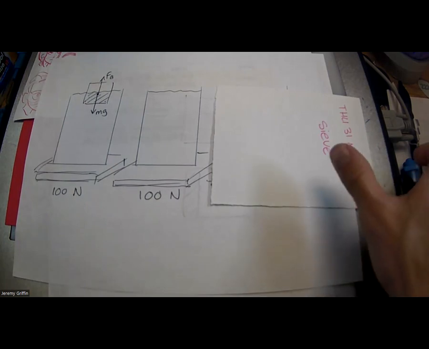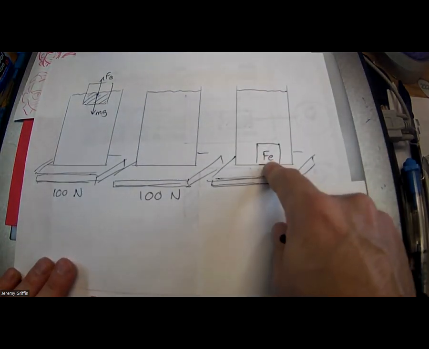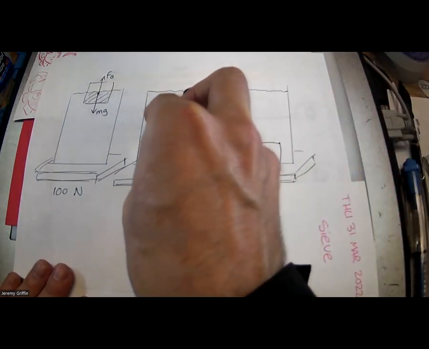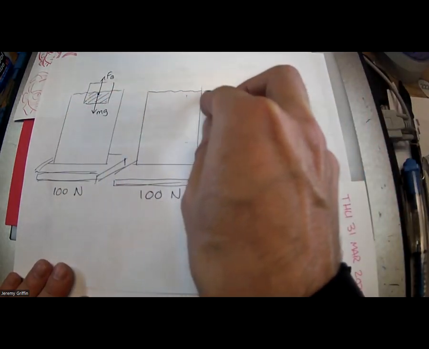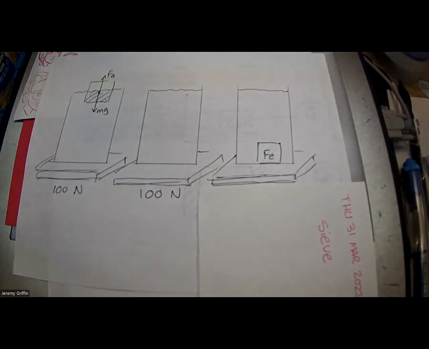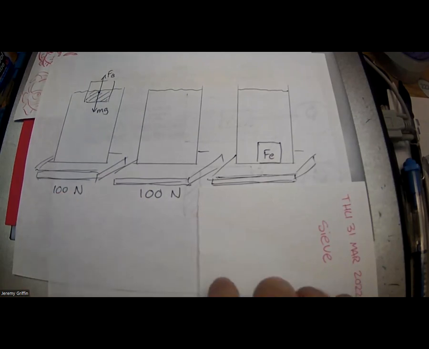Okay, now what about this though? What if instead of a block of wood floating on the top, you have a block of iron? Look at that, Fe, iron. And it sinks to the bottom. It's still filled to the brim, so the water level is the same, right? But this block of iron sinks all the way to the bottom. Is that still going to be equal in weight to the first two, or is it going to weigh more? I think I'd say it's going to weigh more, way more.